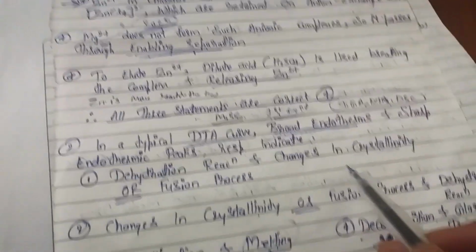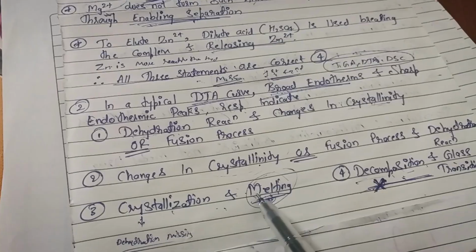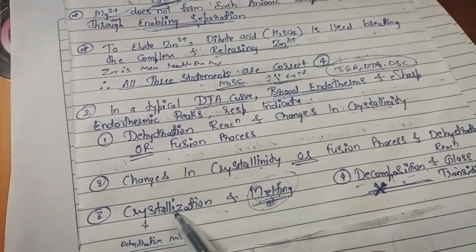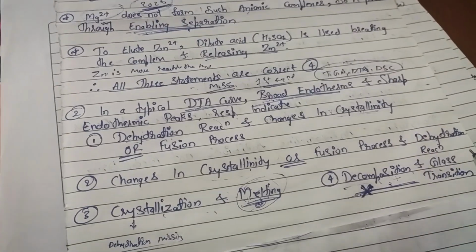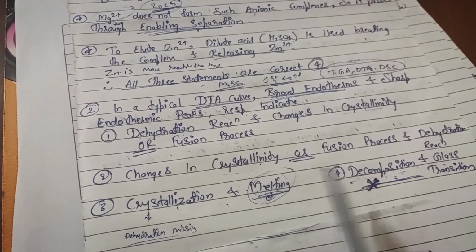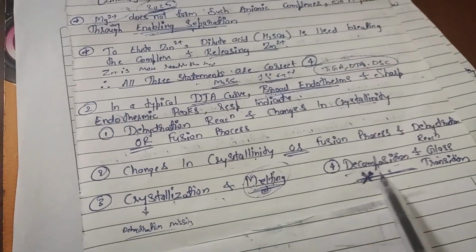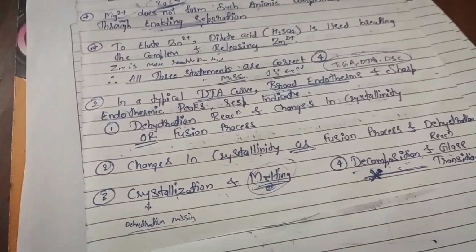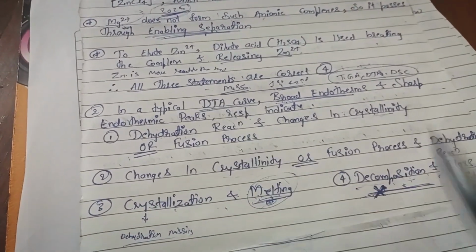They also give melting, crystallization, decomposition and glaciation options. So in these two options there is no dehydration, but in these two options dehydration is there.